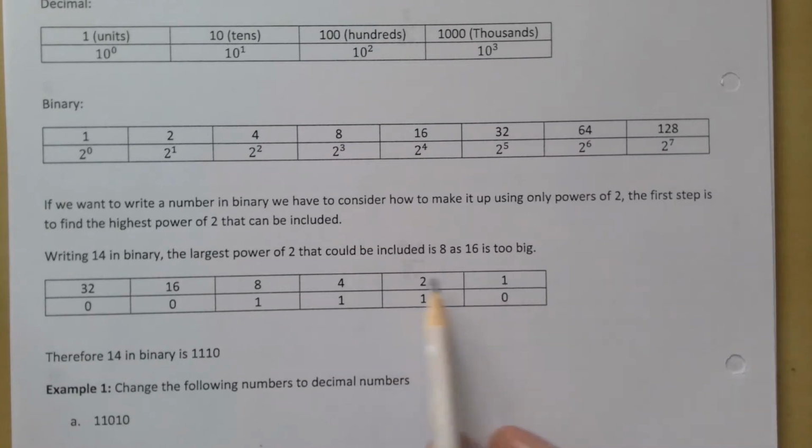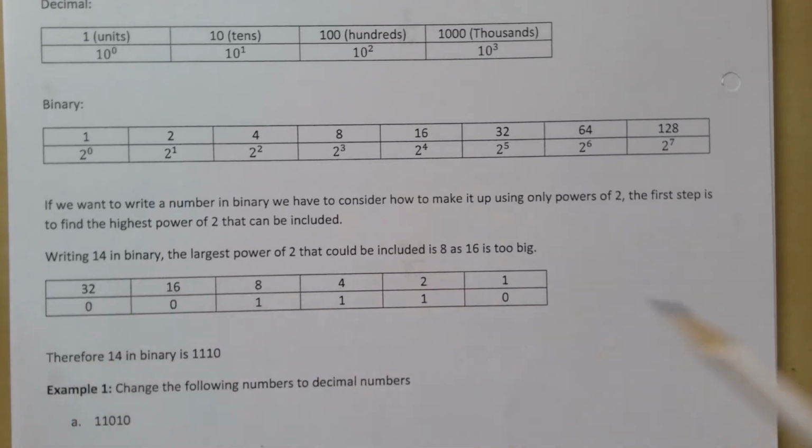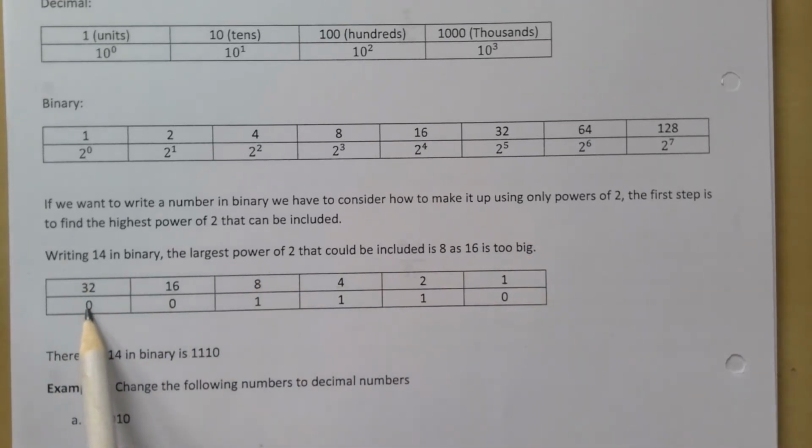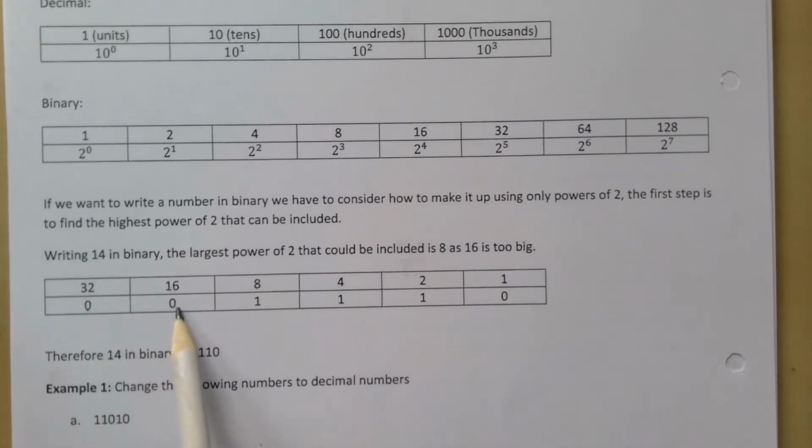This is 2 to the power 0, 2 to the power 1, 2 to the power 2, 2 to the power 3, 2 to the power 4, 2 to the power 5, and we generally write them the wrong way around. It's just easier, as the binary kind of works going from here to here. So writing 14, the largest power of 2 we can include is 8. So we don't include this, so it's a 0, and a 0, and then we have a 1 here, so that's 8. Can we fit in a 4? 8 plus 4 gives us 12. We can. So we're up to 12 now. Then another 2, 13, 14. So given in binary, 14 is going to be 1, 1, 1, 0.